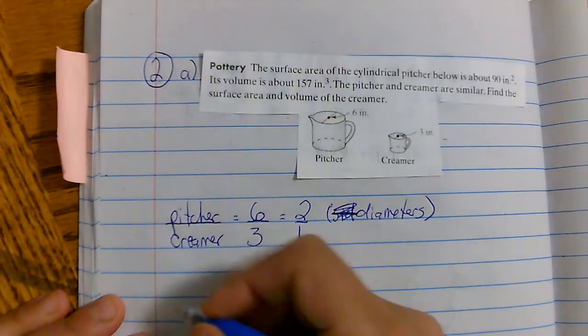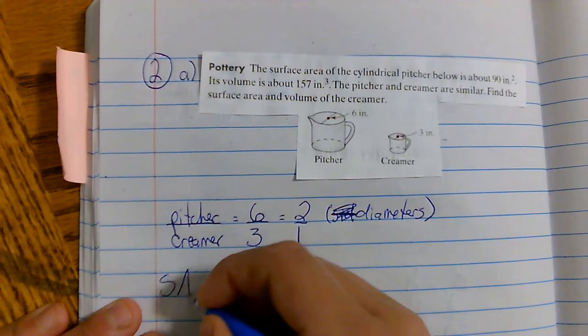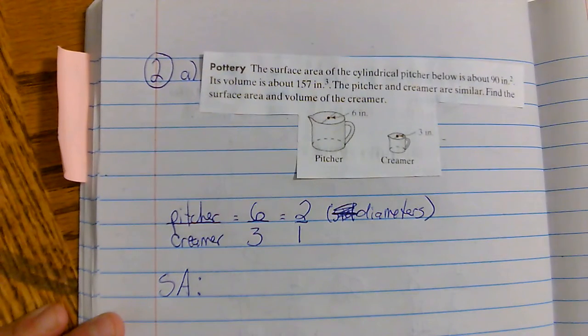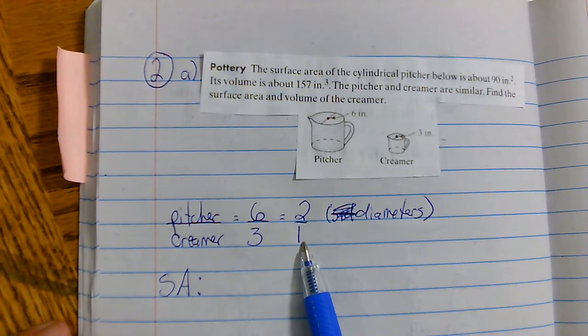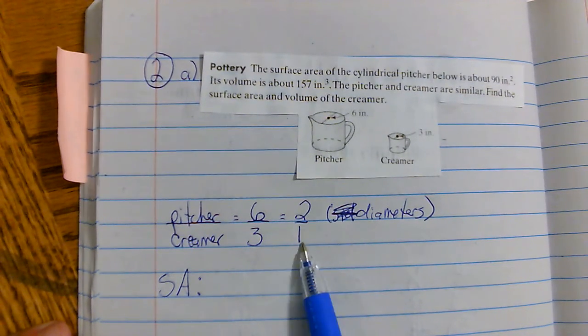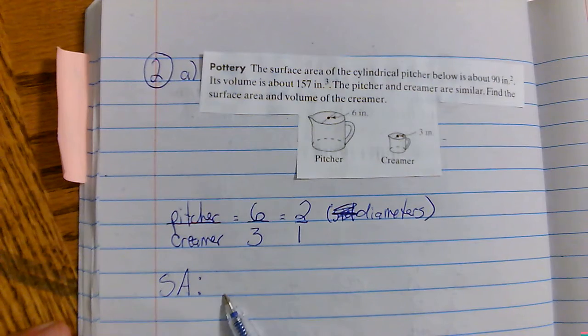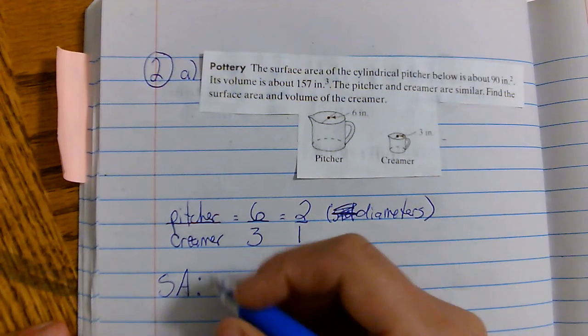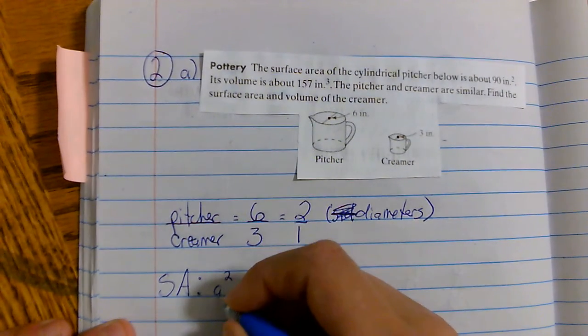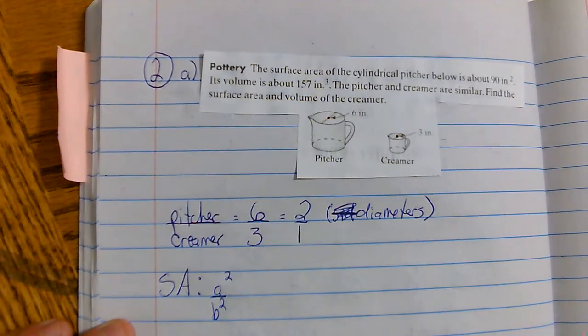All right. So let's compare surface areas. I'm just going to abbreviate it as SA. Well, we know that the ratio of the diameters was 2 to 1. But when I write the surface area, remember, it's A squared over B squared.